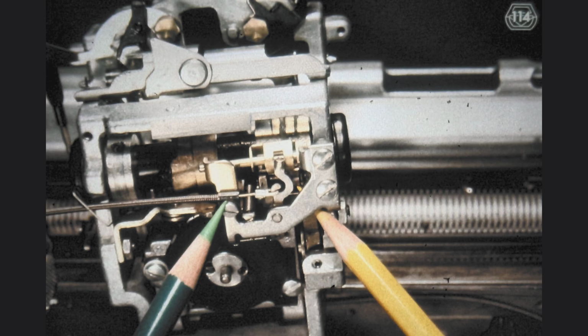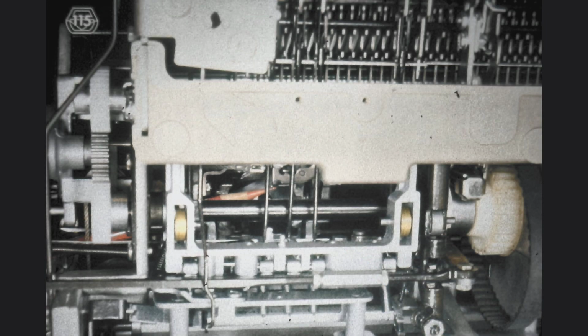All of this is much easier to see when the carrier is out of the machine. Take this instance, in which we are trying to show you the small spring which returns the print cam follower into the path of the high velocity lobe on an assembled machine.